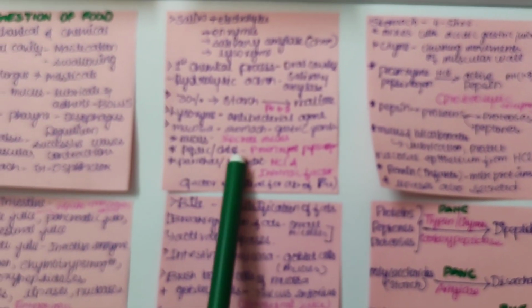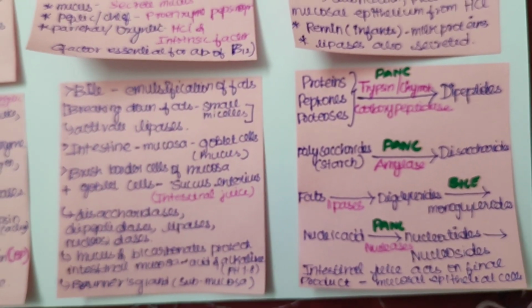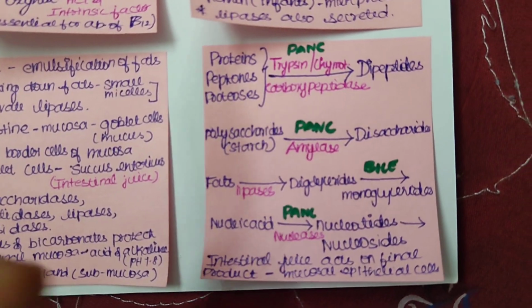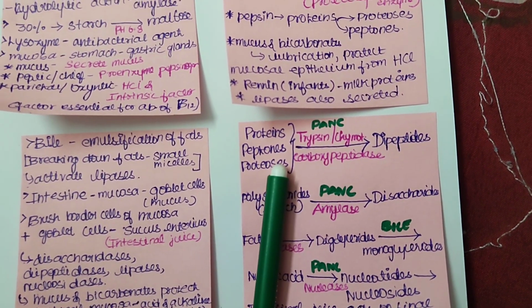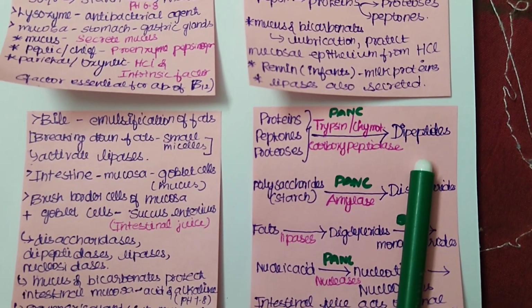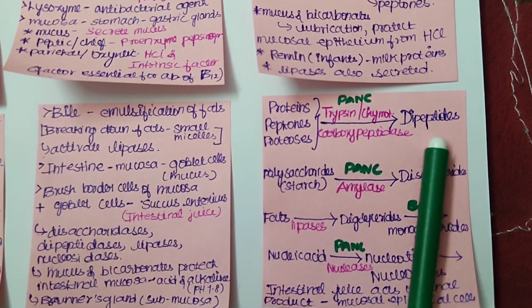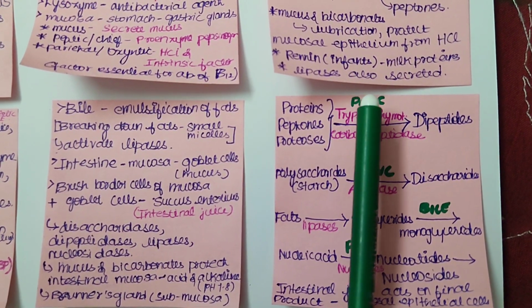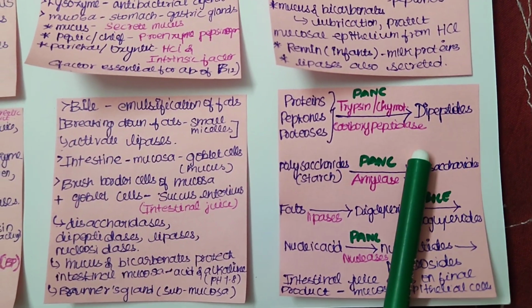We talked about the pancreatic juice, intestinal juice and bile juice. Now we'll see what conversions are happening here. They're really important. Proteins, peptones and proteases, which are from the stomach, are getting converted into dipeptides. This is the first step. These are not the final form. These are happening in the first stage. How is the dipeptide getting converted? It is converted by the pancreatic enzymes such as trypsin, chymotrypsin and carboxypeptidases.